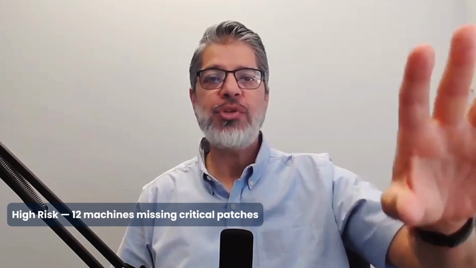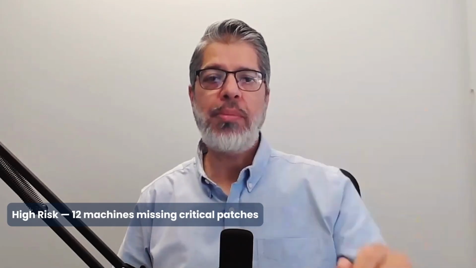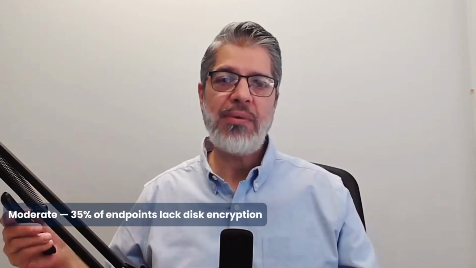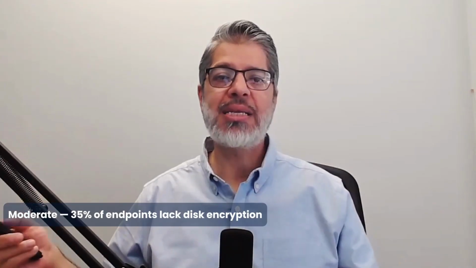Examples that might come up, off the top of my head: a high risk might be, hey, 12 machines on your network are missing critical patches. Another critical risk might be that your domain admin account doesn't have MFA. A moderate risk would be, for example, 35% of your endpoints lack disk encryption. So again, all of these risks are explained to you, and we're also giving you a remediation plan. Then, based upon your prioritization, you can decide which risks to mitigate, which ones to maybe schedule for the next quarter, and so on and so forth.